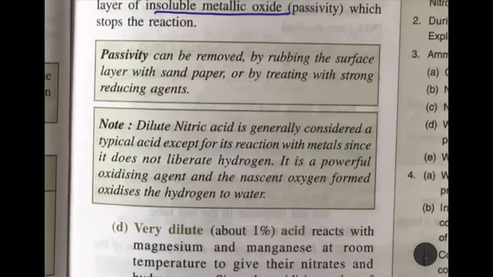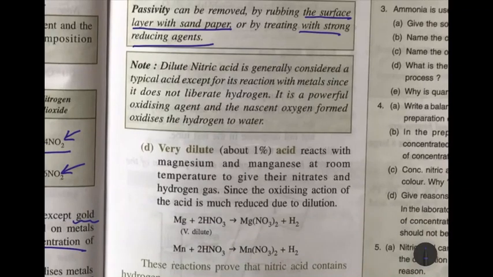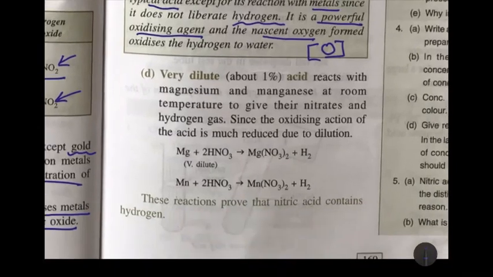So this passivity can be removed by rubbing the surface layer with sandpaper or by treating with a strong reducing agent, so that the oxide layer can be removed. Now please remember, children, that dilute nitric acid is considered a typical acid except for its reaction with metals, since it does not liberate hydrogen. It is a very powerful oxidizing agent, and the nascent oxygen formed is responsible for its oxidizing properties.